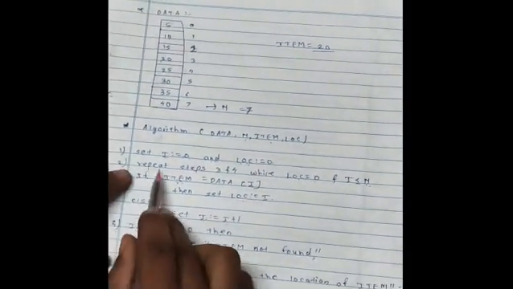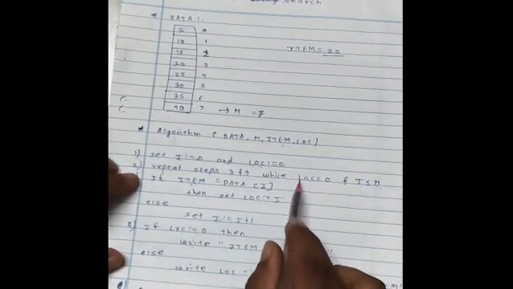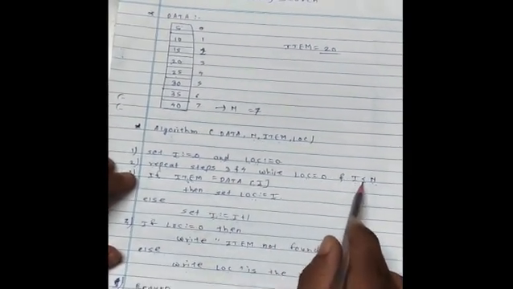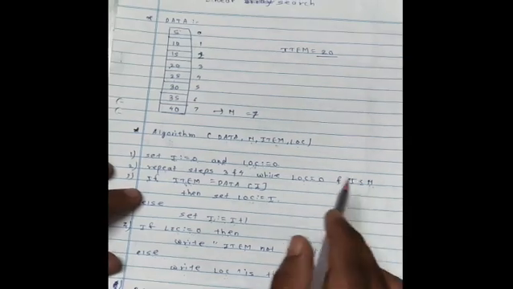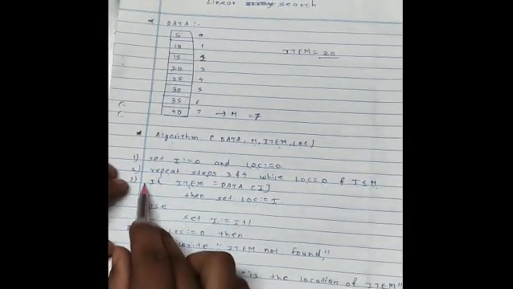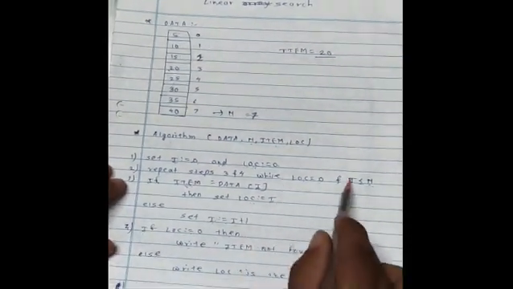The second step is repeat steps 3 and 4 while loc is equal to 0 and I is less than or equal to n. We have to repeat steps 3 and 4 while these conditions are true.